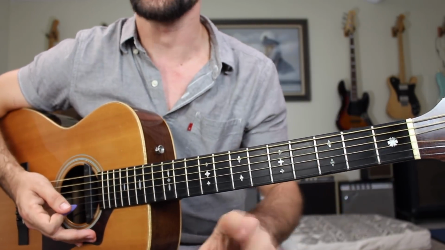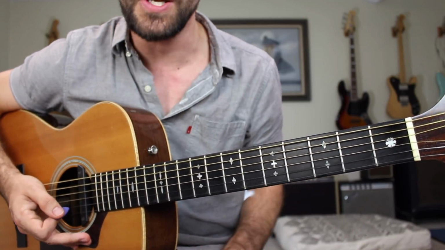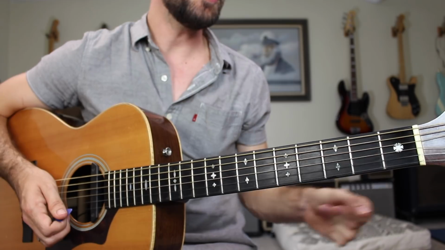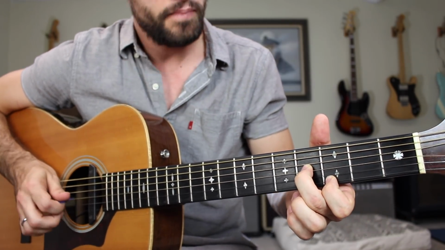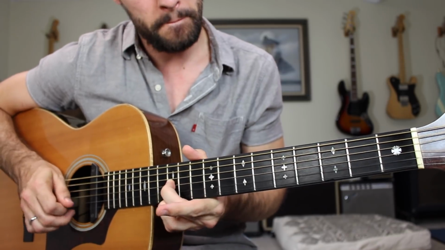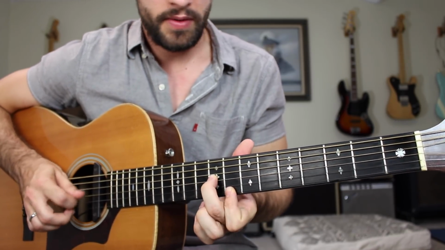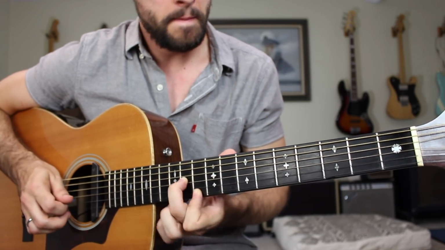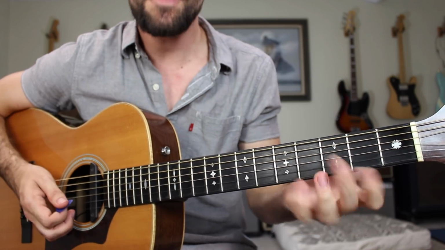Here's something that I would play using this technique if each of those chords was being played for a single measure. 1, 2, 3, G, and E minor, C, D, and right back to G. So that's very, very simple.